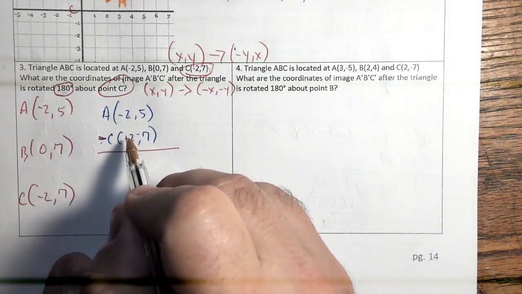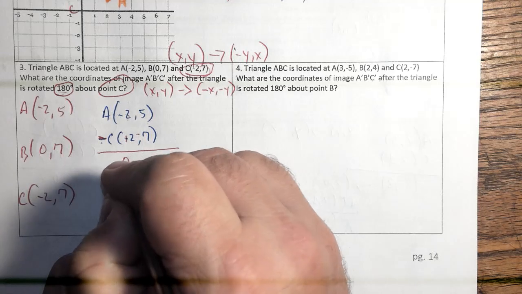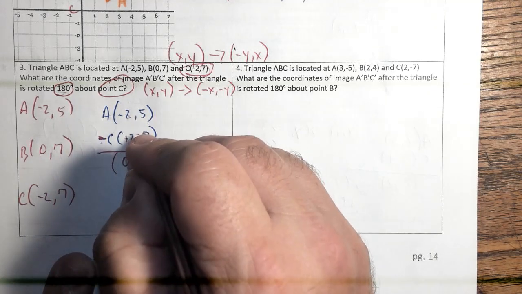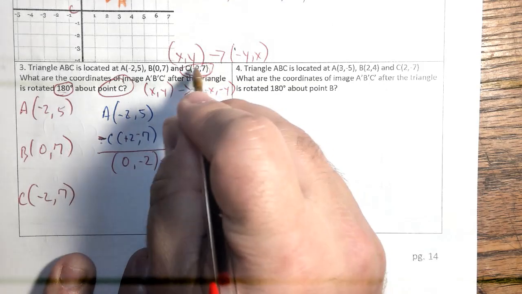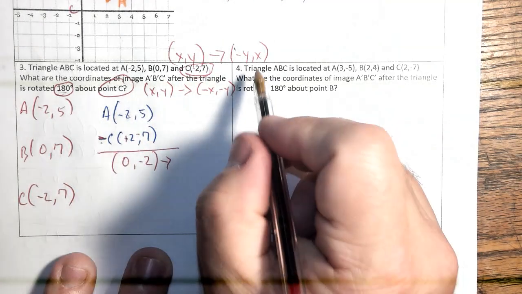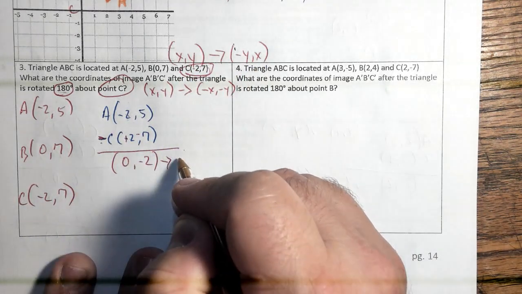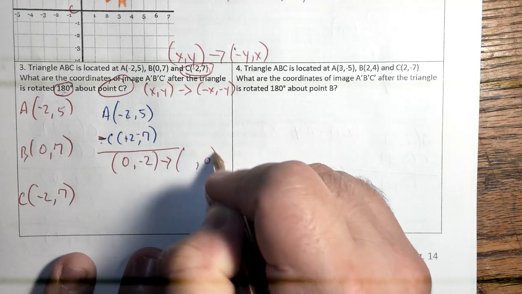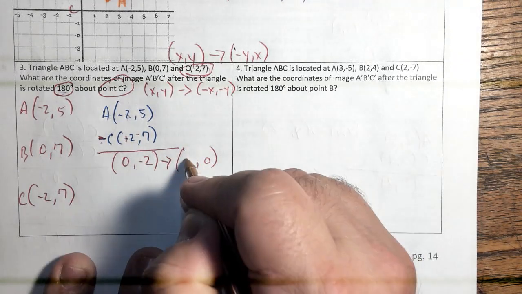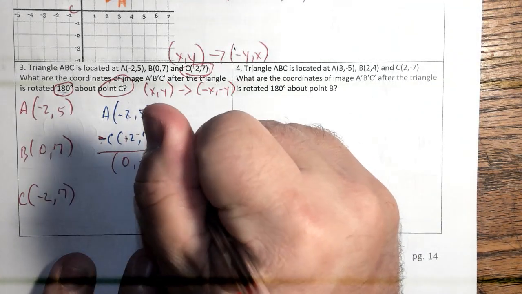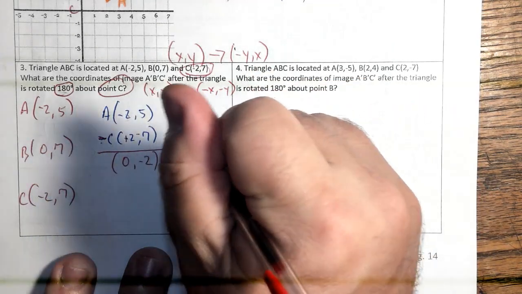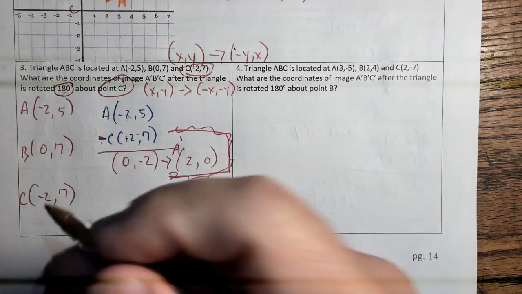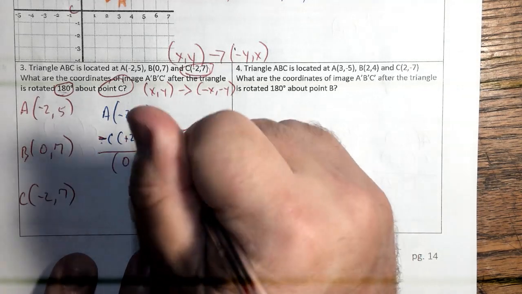So -2 plus 2 is 0. 5 minus 7 is -2. Now we do our rule up here. Our rule is the x goes in the back, which is good because we can't change that sign anyway. And the y, -2, is going to come up front and be +2. So this is A prime. Nope, not yet. Still got to add the point back in.